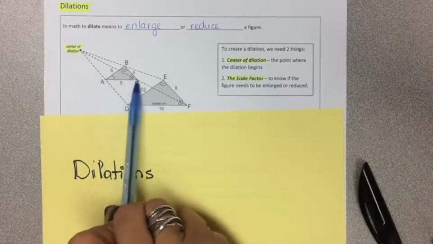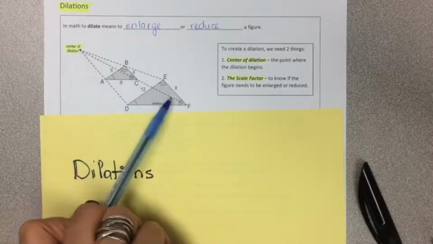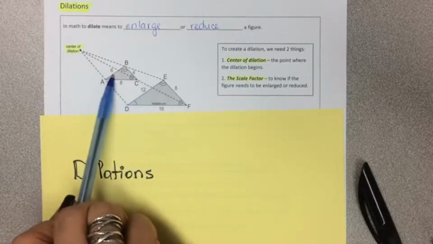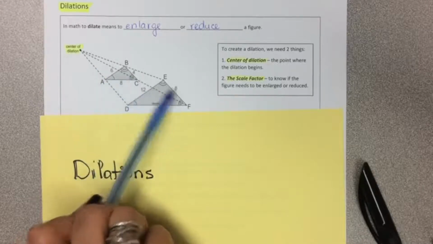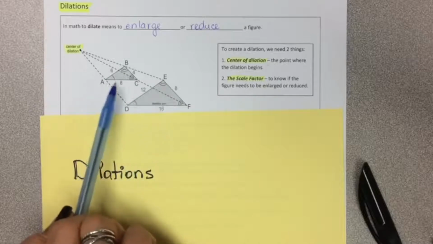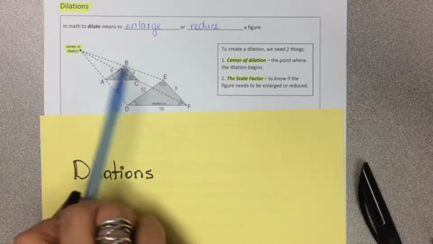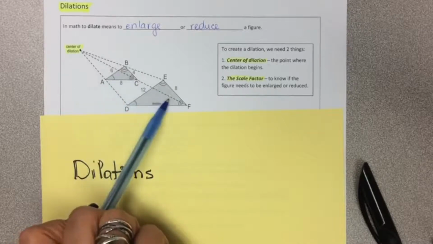So triangle ABC here is smaller. If I am enlarging it, I can multiply all the sides by 2, and 6 times 2 will be 12, 4 times 2 will be 8, and 8 times 2 will be 16. So if the pre-image is a smaller triangle, the image was multiplied by 2, meaning scale factor 2 was used.